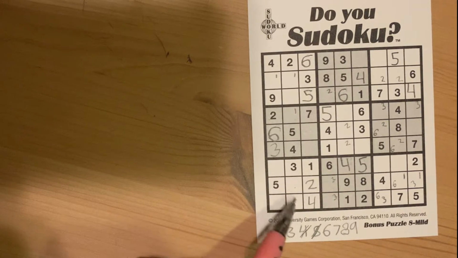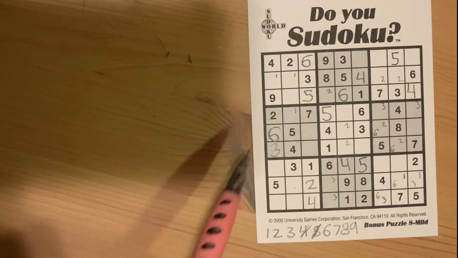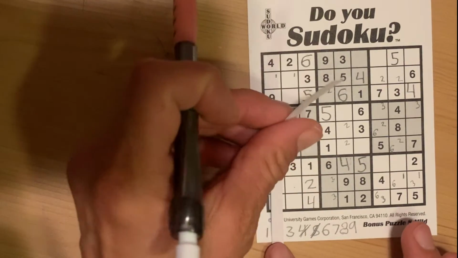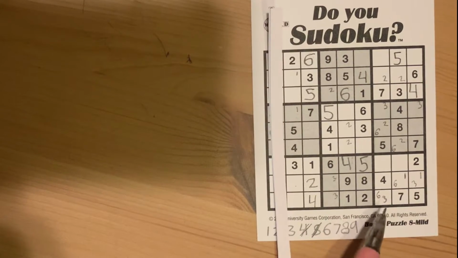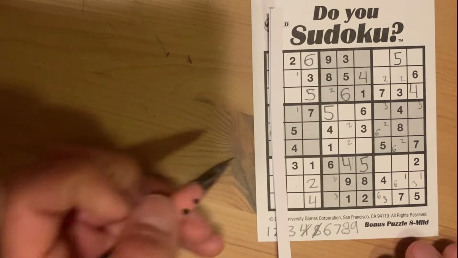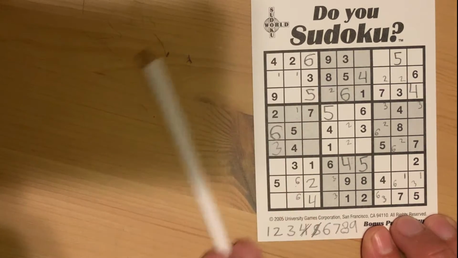And now attempting to solve this one, I'll look at what information I have. So that 6 will eliminate these squares. And looking from this angle, I have nothing to eliminate those 2 boxes, so 6 can be here or here.